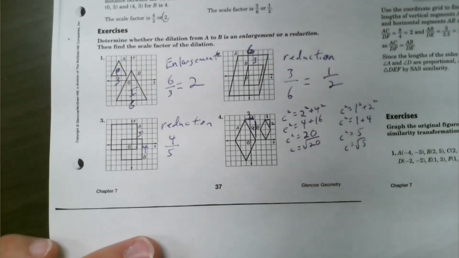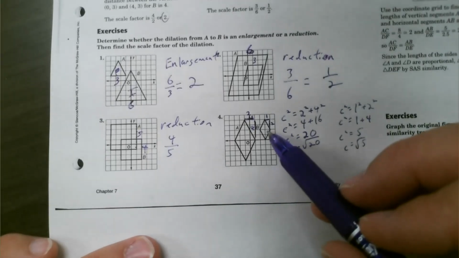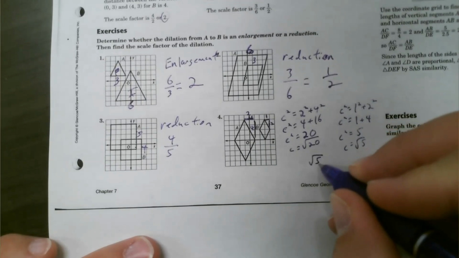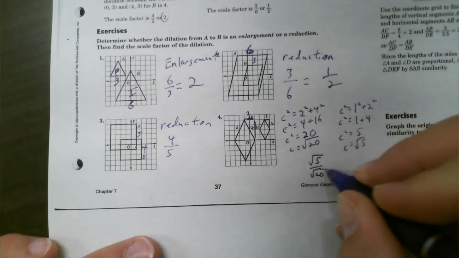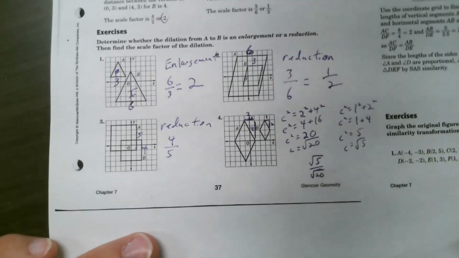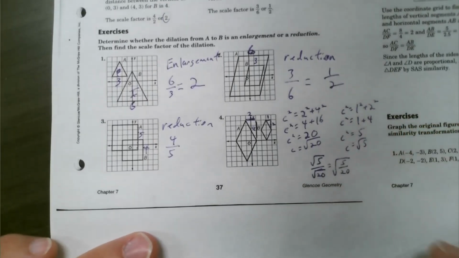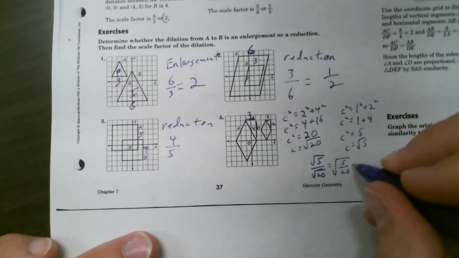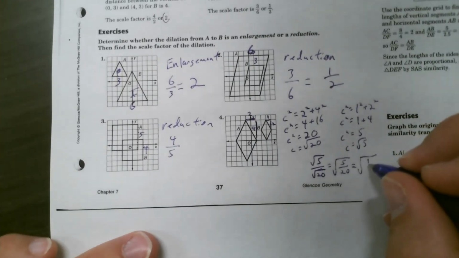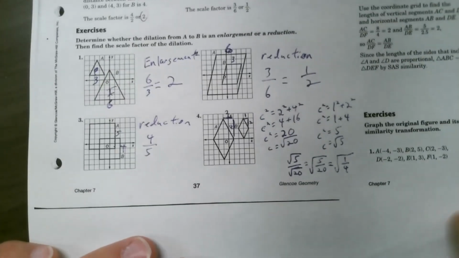Now, we need to compare these. So this was our image. This was our pre-image. So we're doing the square root of 5 over the square root of 20. Now, I did not simplify these radicals yet for a reason. Those numbers can be reduced because 5 goes into 20, right? How many times does 5 go into 20? 4. So I can reduce this fraction by dividing both the top and bottom by 5. So I get 1/4.